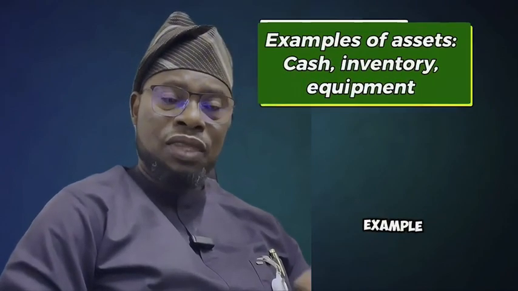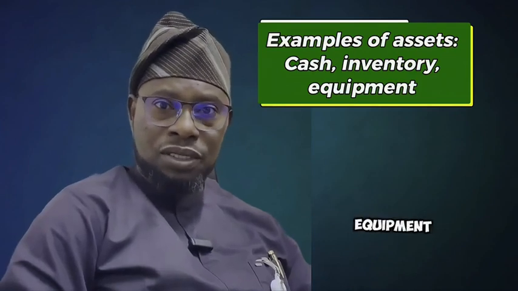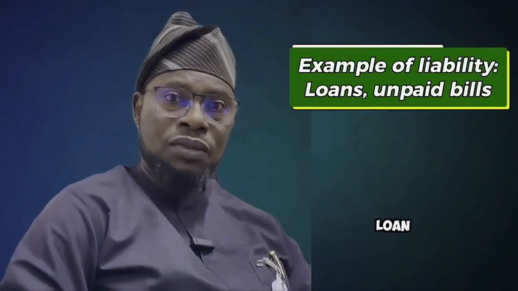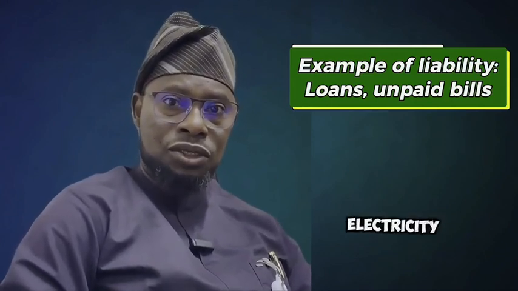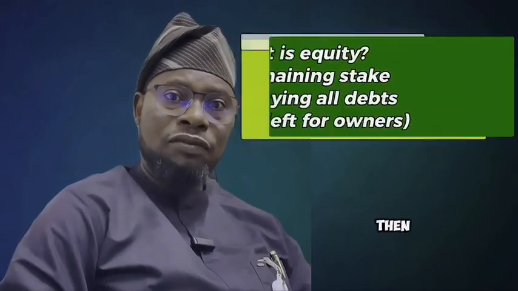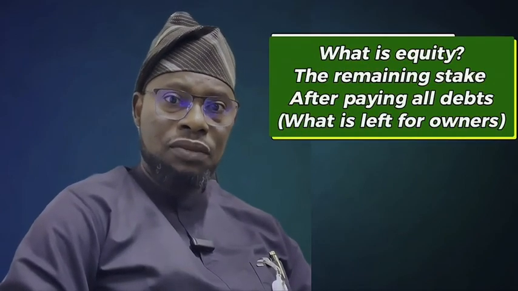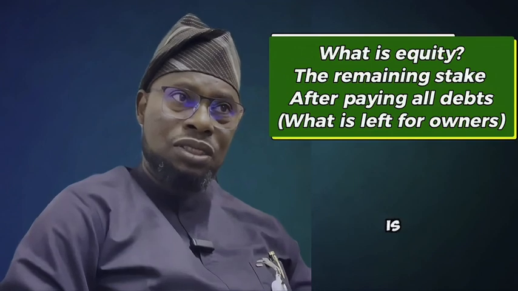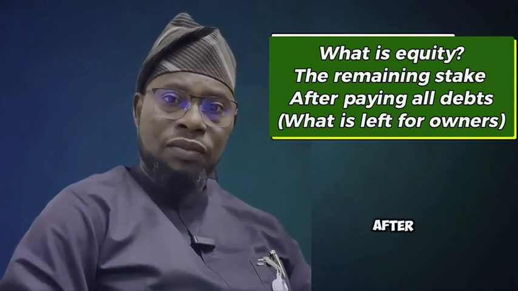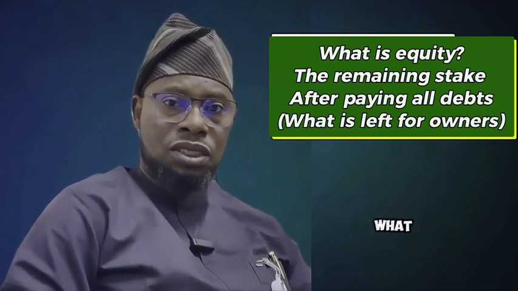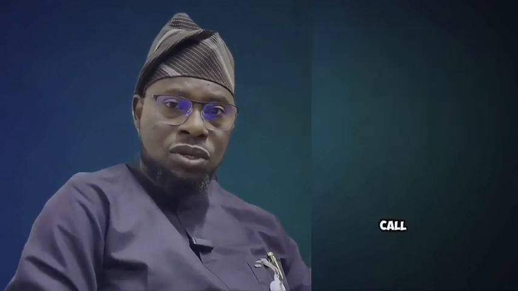For example, for an asset, your cash, your inventory, your equipment. And for liability, it is what you owe. For example, you owe your bank a loan. You have unpaid bills like the electricity company and all of that. That is a liability. Then equity is the stake of the owner after all the debts have been paid. What is left, the remaining stake after the entity has paid all the debts, is for the owner, and that is what we call equity.